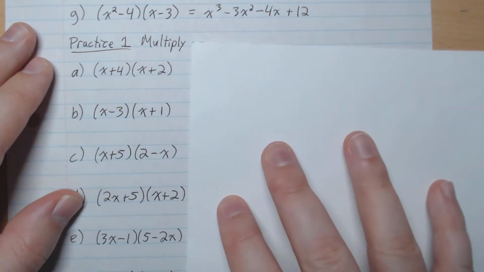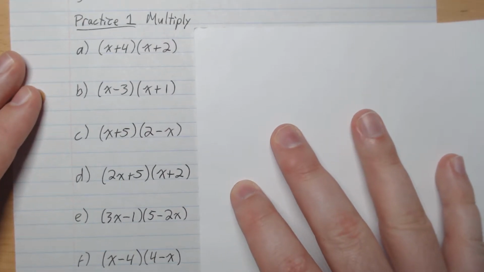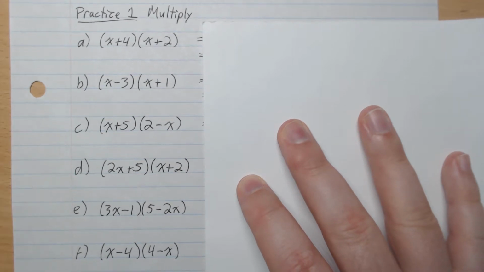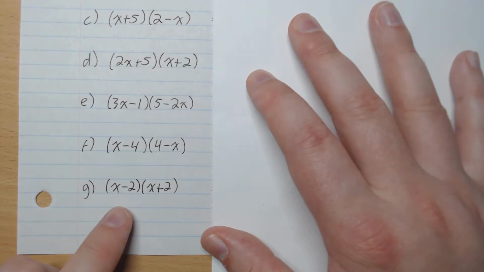Okay, time for some practice. Okay. So here are the first multiplications to do, a to f. Go ahead and pause the video and perform those multiplications. Okay, another last one here, G. Go ahead and pause the video and multiply.